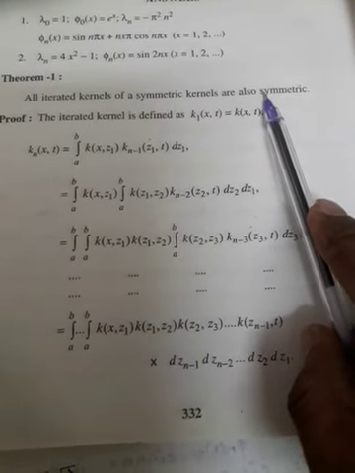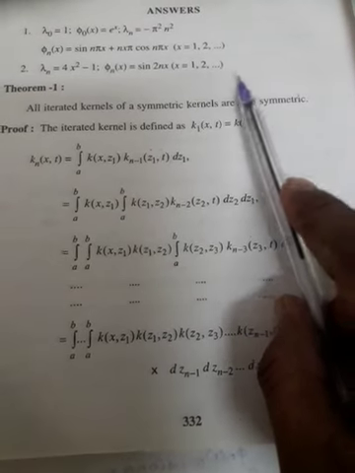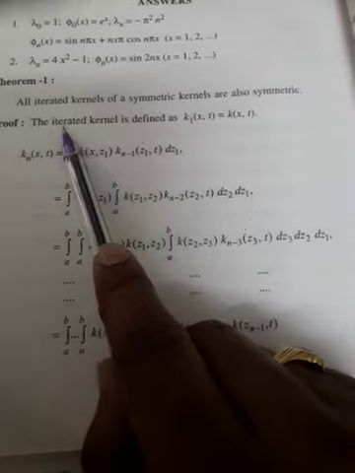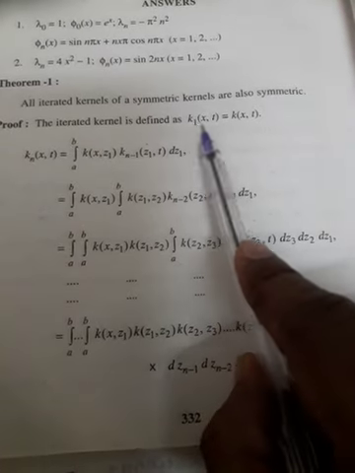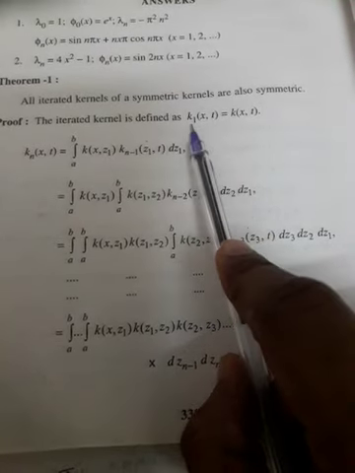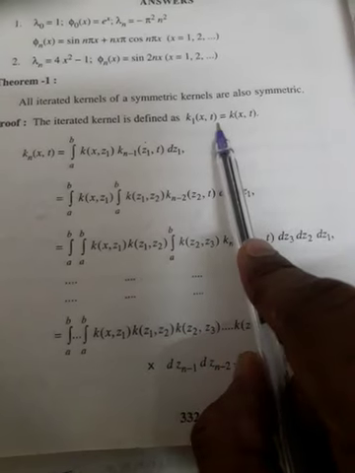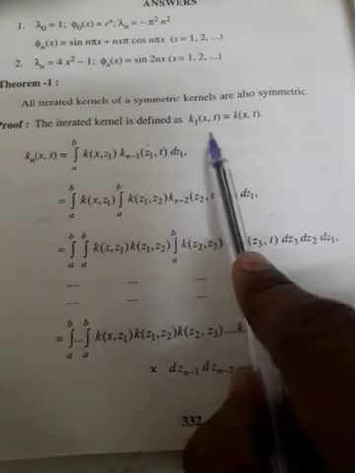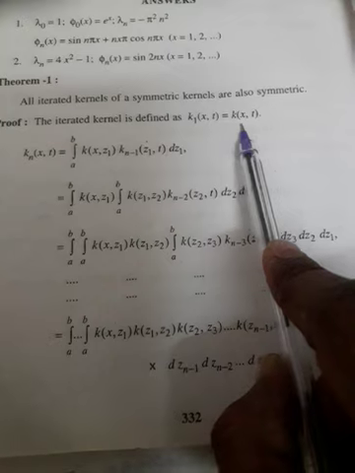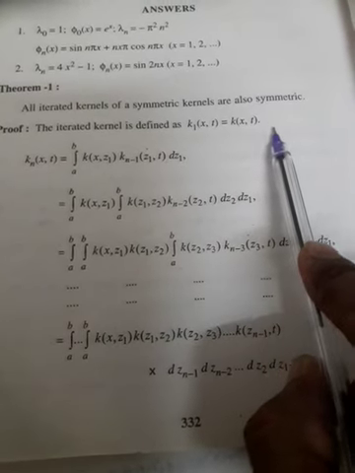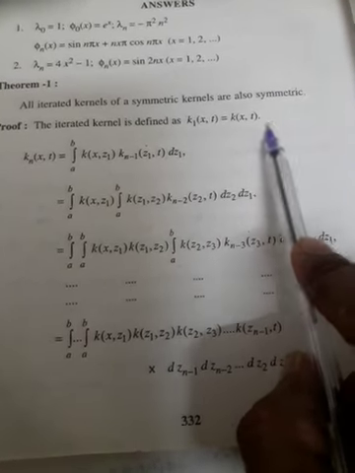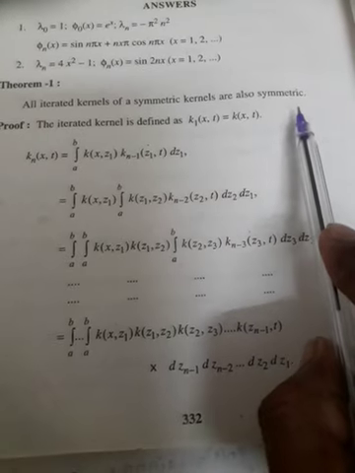We need to find out that k of x comma t must be equal to k of t comma x. That's a symmetric kernel. So we'll try to find out now. The iterated kernel is defined as k1 of x comma t. Now these are iterated kernels like k1 of x comma t equal to k of x comma t, k2 of x comma t equal to integral k of x comma z and k1 of z comma t dz. That already we know the formula.